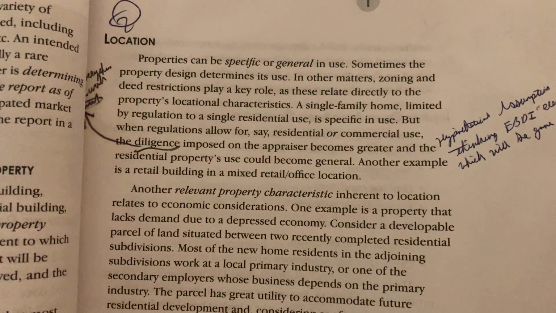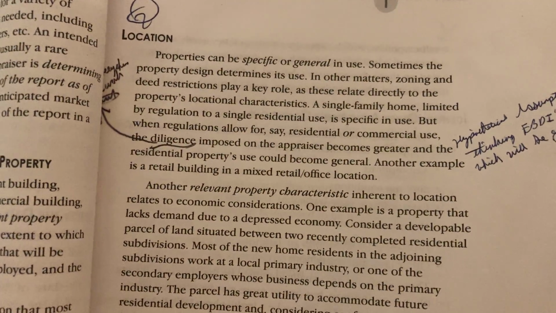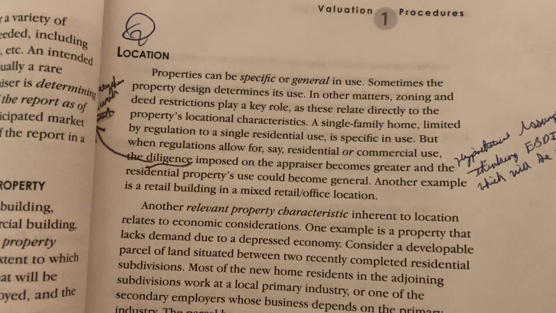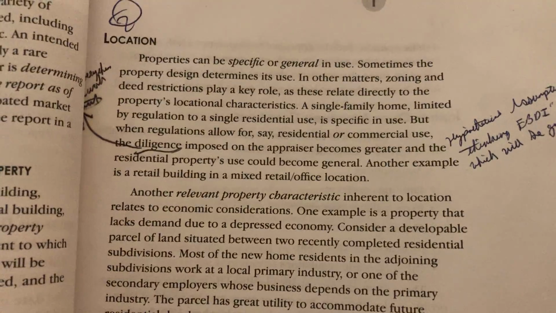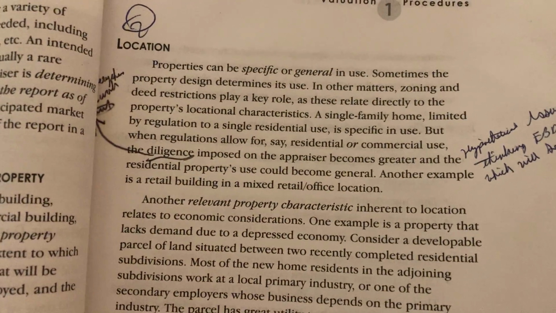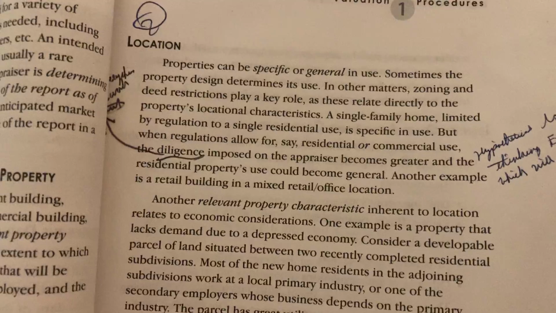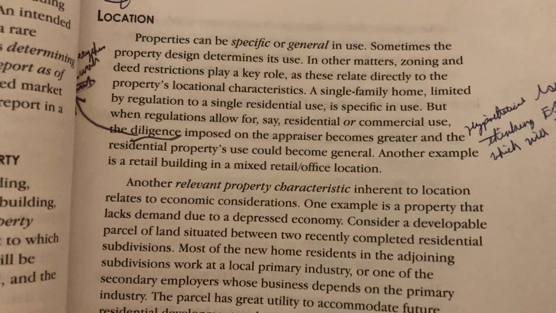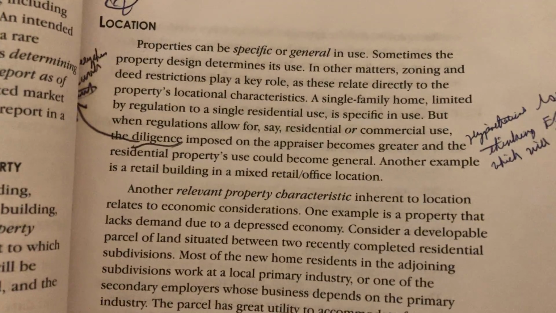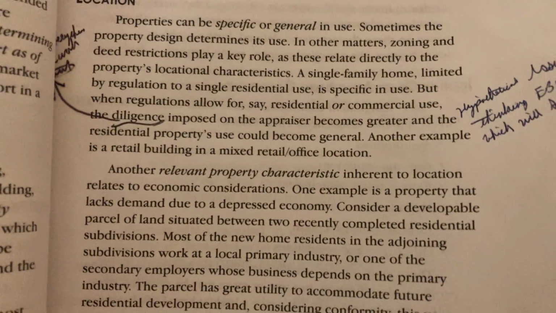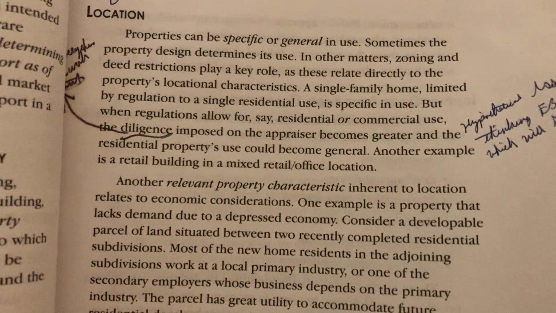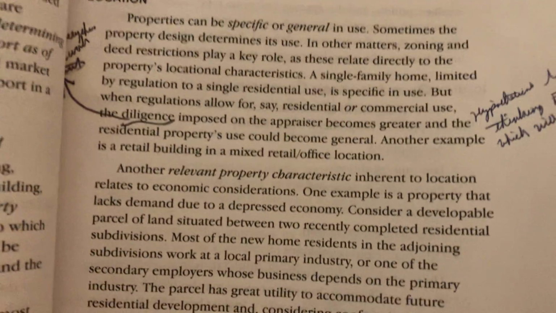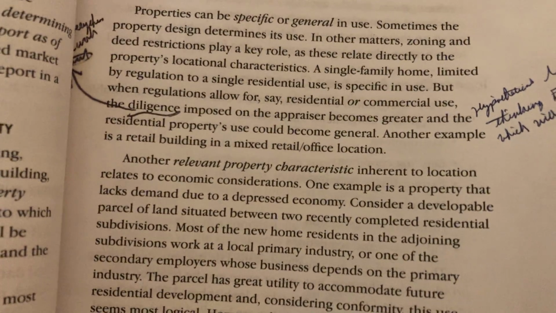Properties can be specific or general in use. Sometimes the property design determines its use. In other matters, zoning and deed restrictions play a key role, as these relate directly to the property's location characteristics. A single-family home, limited by regulation to a single residential use, is specific in use.